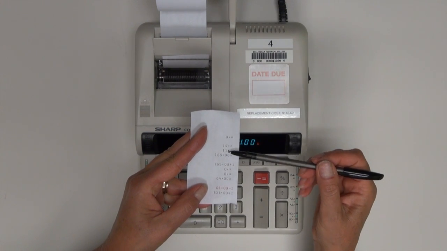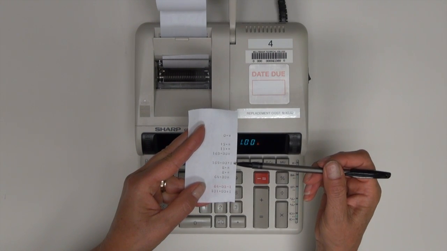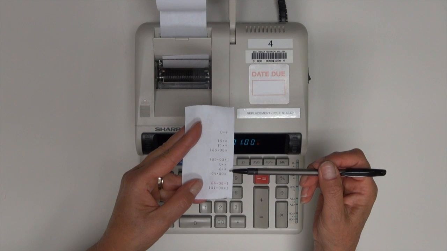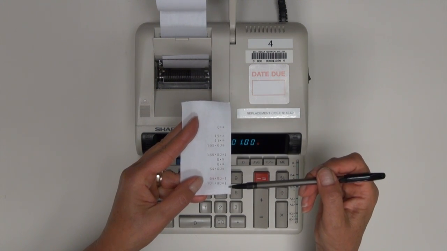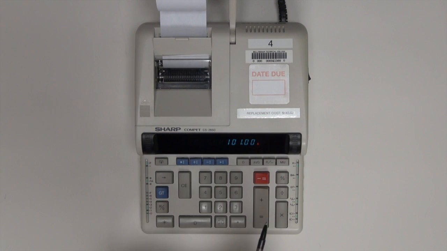15 times 11, that answer went into memory as a positive. 8 times 8, that answer went into memory as a negative. And then by hitting the total key, we combined those two answers.